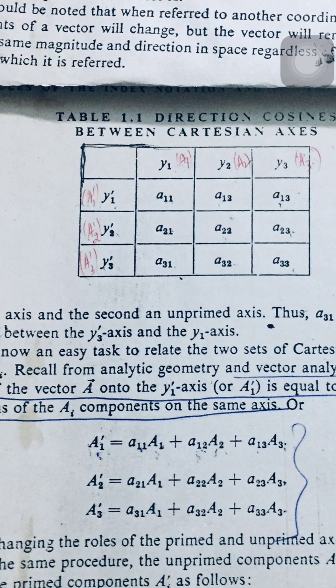It is now easy to relate the two sets of Cartesian components, a_i dash and a_i. Recall from analytical geometry and vector analysis that the projection of the vector A bar onto the y_i axis is equal to the sum of the projections of the a_i components on the same axis.